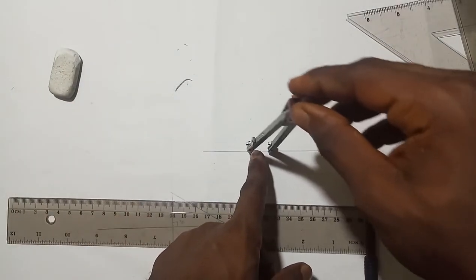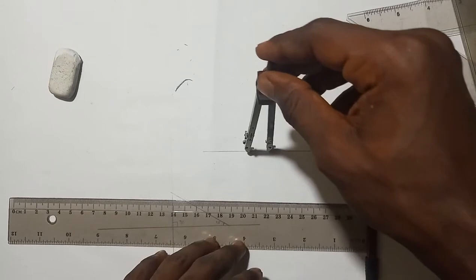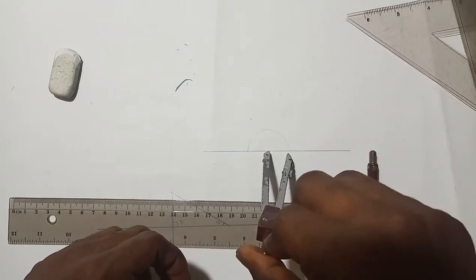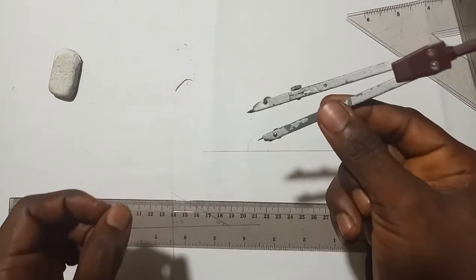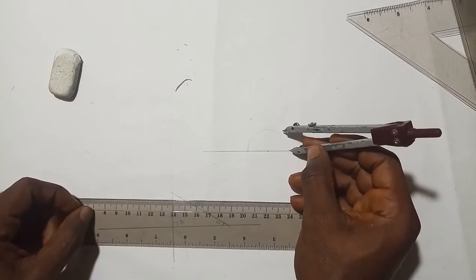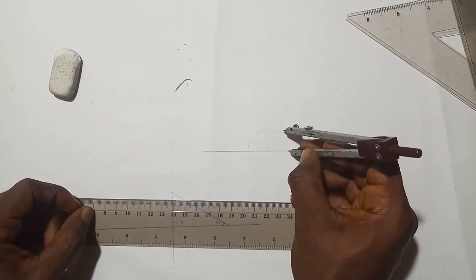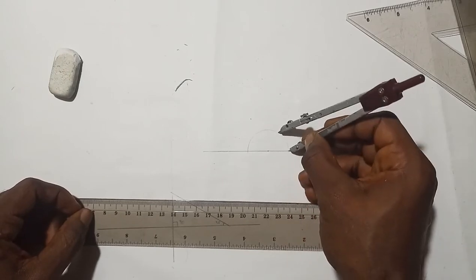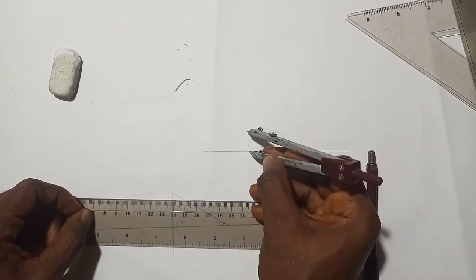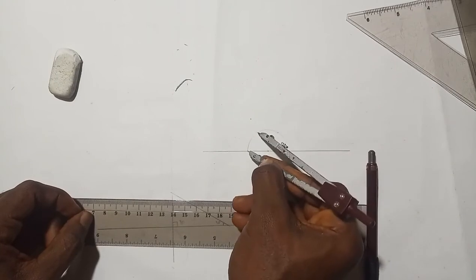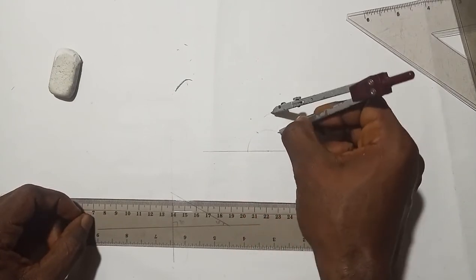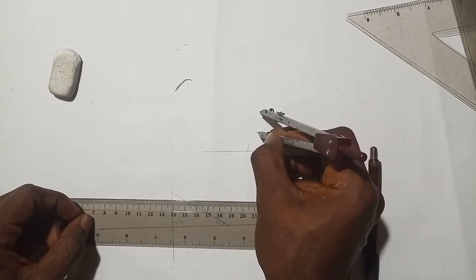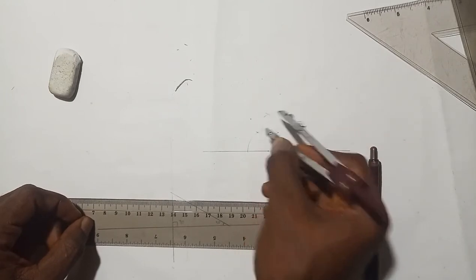Just increase your compass to any radius. Make a semicircle. Now, without altering your compass, fix it at this point here. Make an arc. Now from this point, make a small arc, then intersect it with another arc.